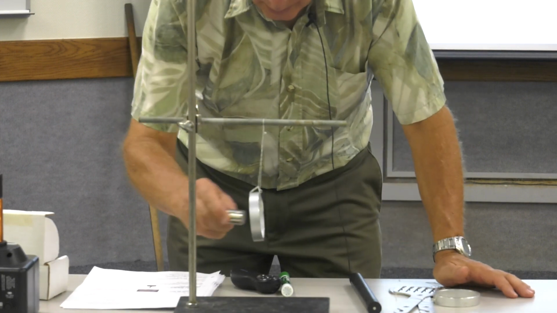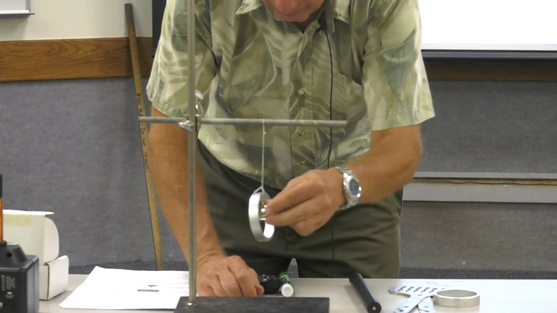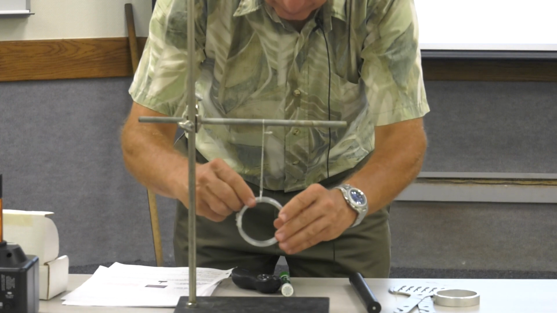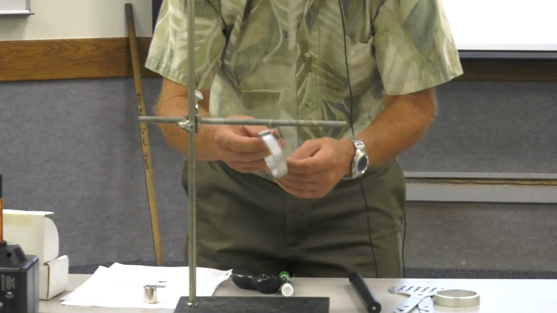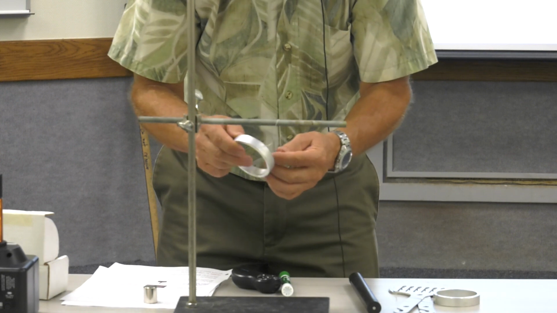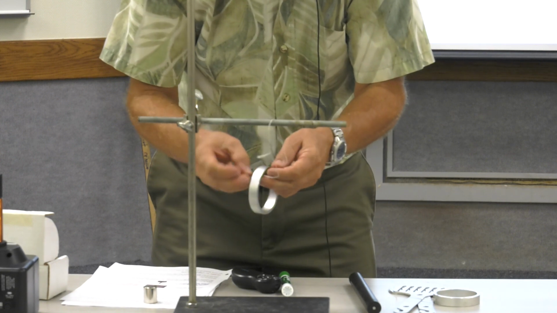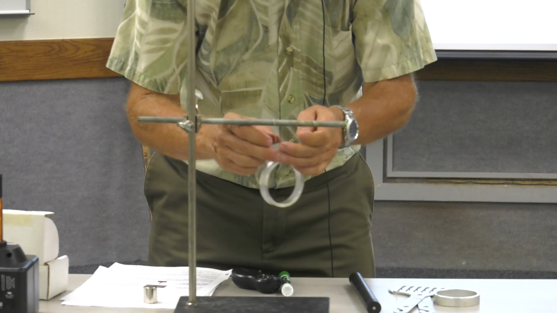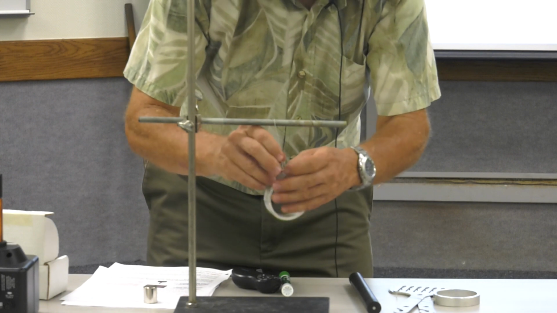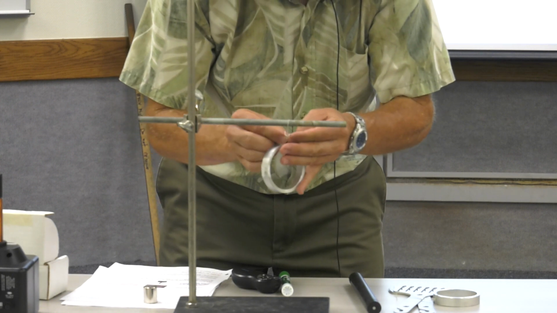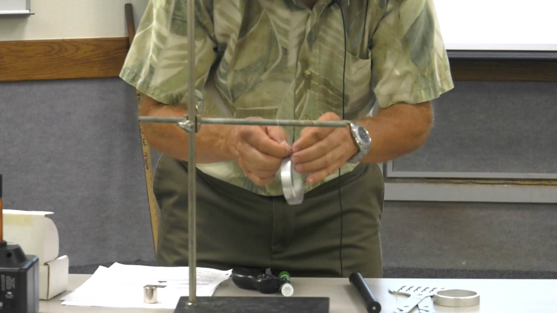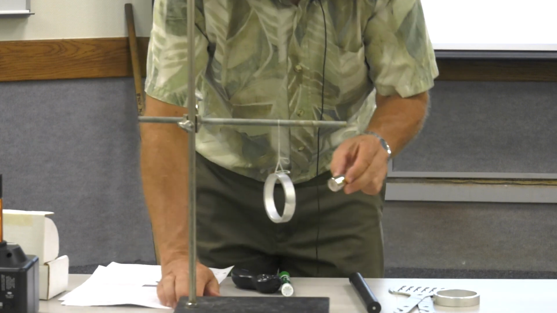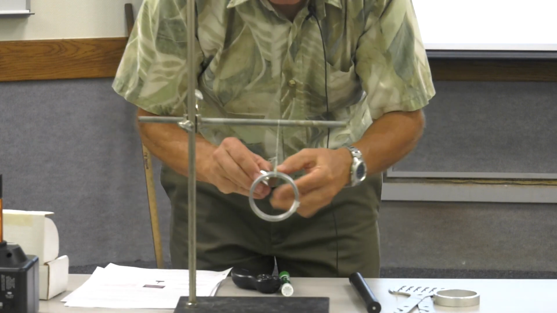Now, what's the deal? I'm not touching it, but yet I'm able to move it. What happened? Agree? Why was I able to move it? Because there was my magnetic field, and then there was the induced magnetic field, and they were repelling, right? They were repelling. Or attracting, depends.